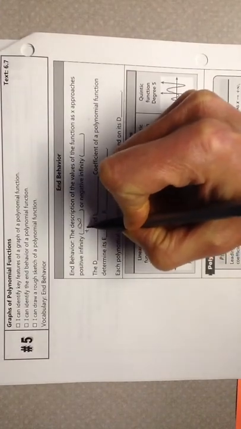The last section in Unit 10 is basically going to put everything together that we've done in Unit 10. So we're going to talk about end behavior. End behavior is the description of the values of a function as x approaches positive infinity, and the symbol for that looks kind of like a sideways 8. Sometimes you'll see it like this. Those mean the same thing. If there's no sign, it's automatically assumed that it's positive. Or we're going to talk about negative infinity.